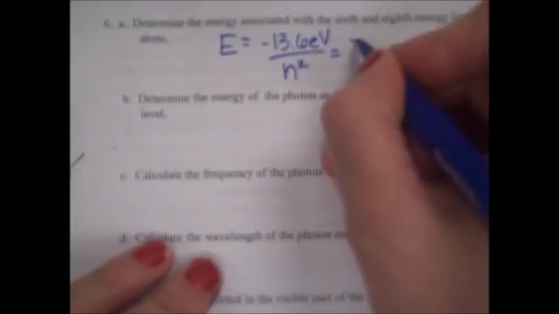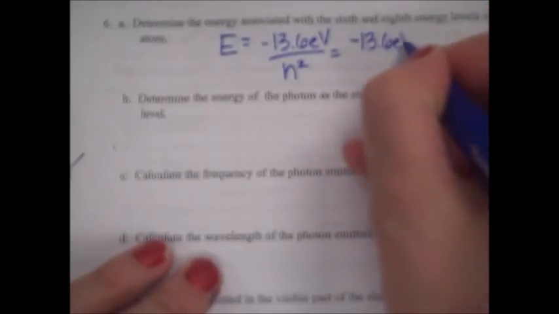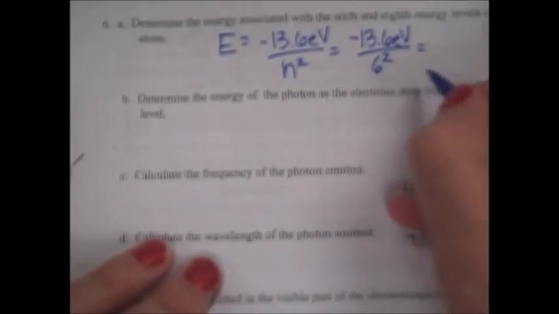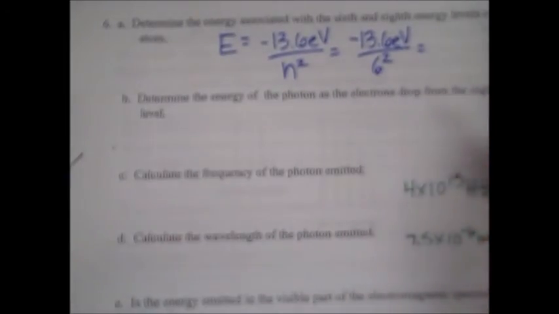So if we wanted 6th or 8th, it would be negative 13.6 divided by 6 squared, or negative 13.6 divided by 8 squared. And so I got, for this, 0.370 electron volts, and if you did 13.6 divided by 8 squared, you got 0.213 electron volts.